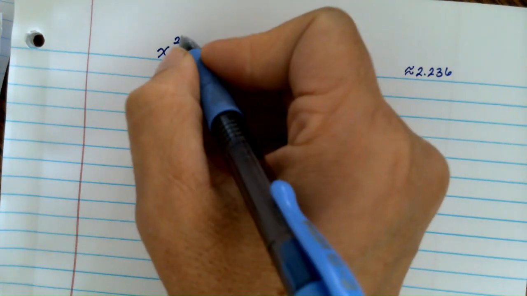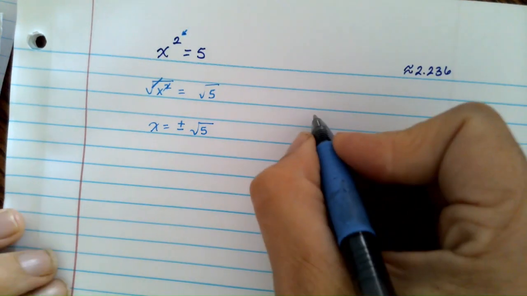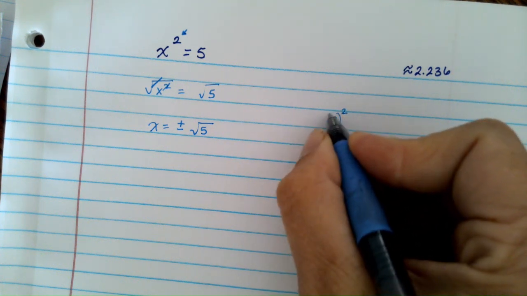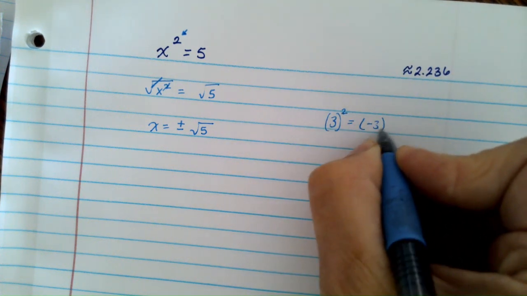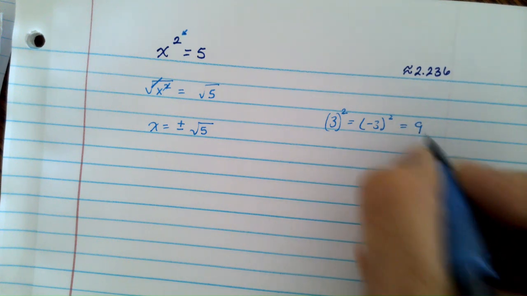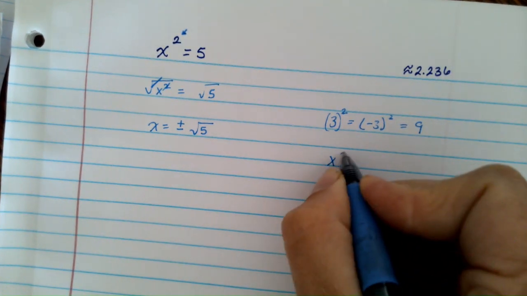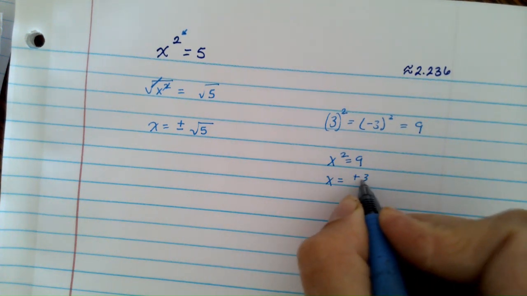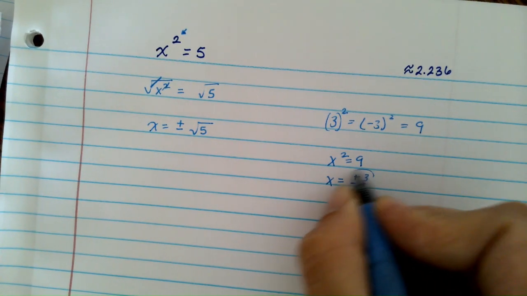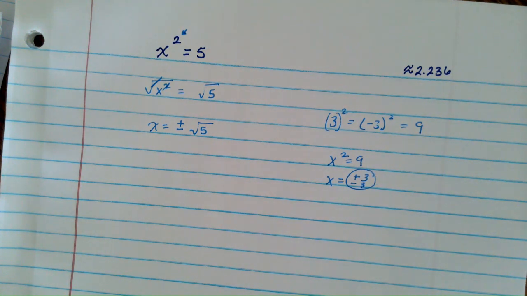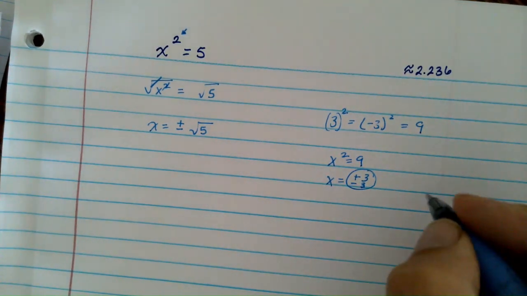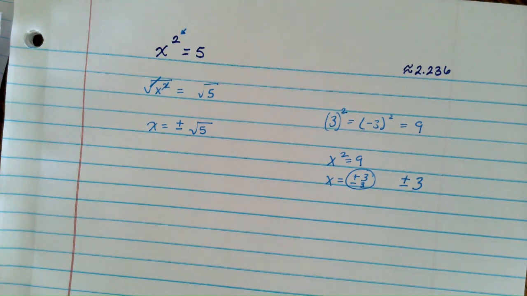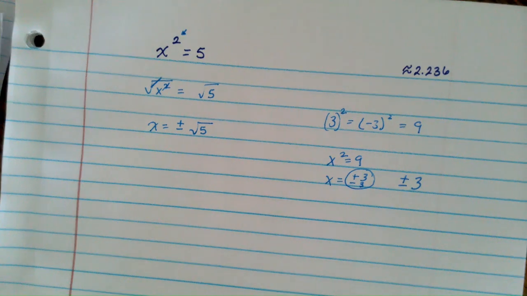So anytime you're undoing an even power, because 3 squared is equal to negative 3 squared is equal to 9. If I said x squared equals 9, you would have to tell me that x is positive 3 or negative 3. Okay? Positive or negative 3. Hence, instead of writing it twice like that, we just write plus or minus. So that's where that's coming from.